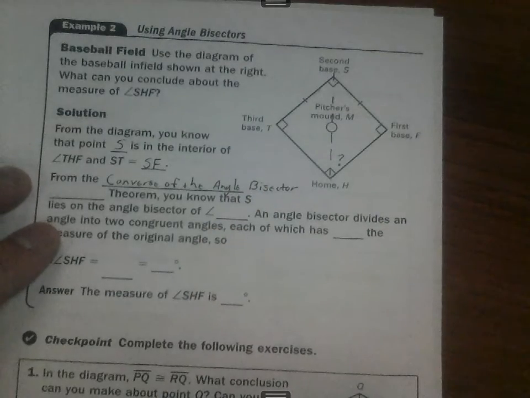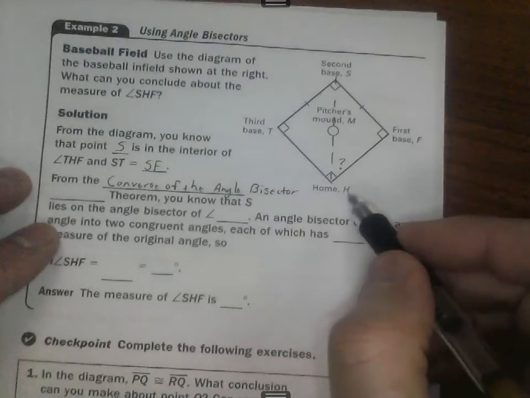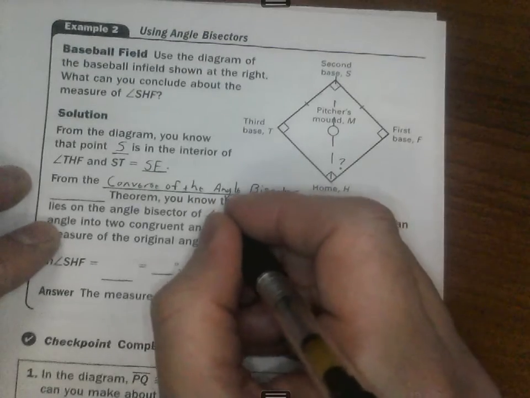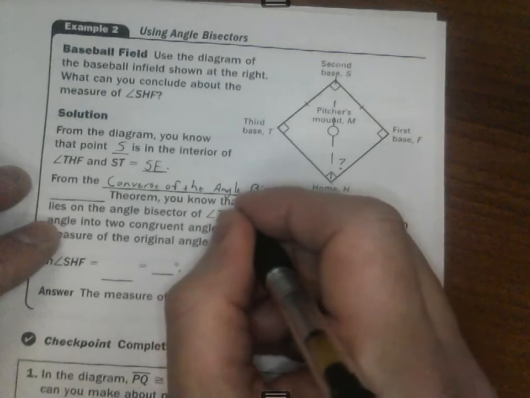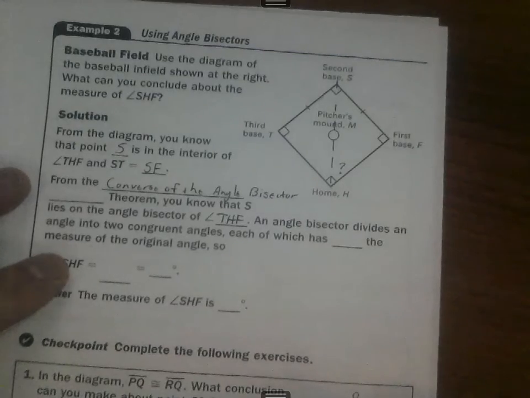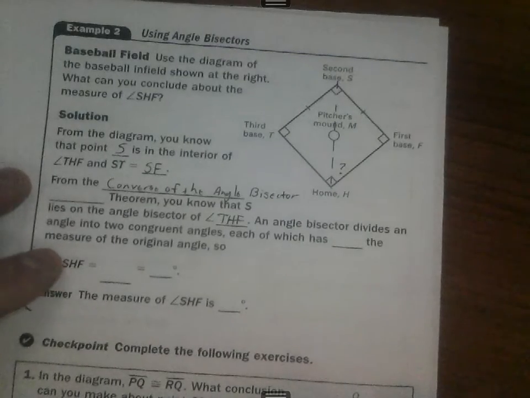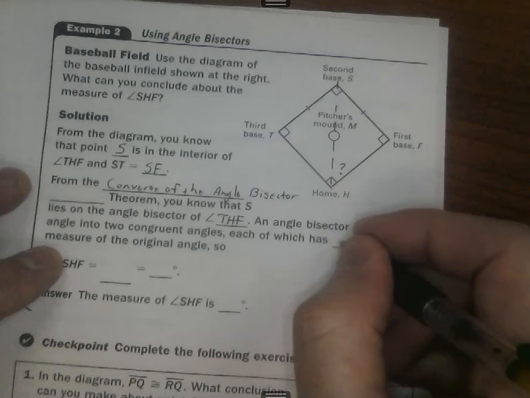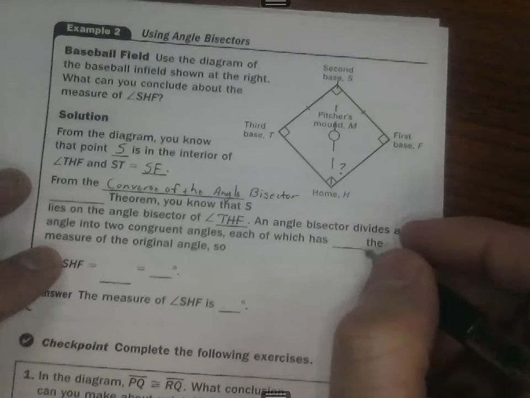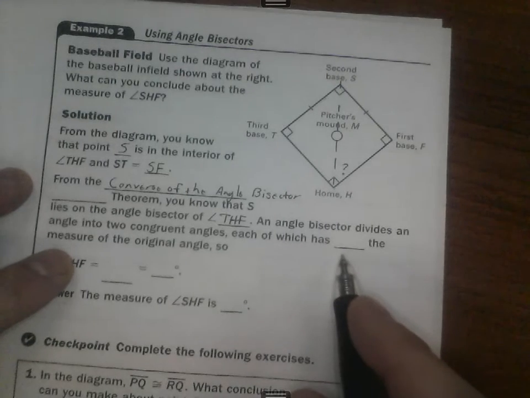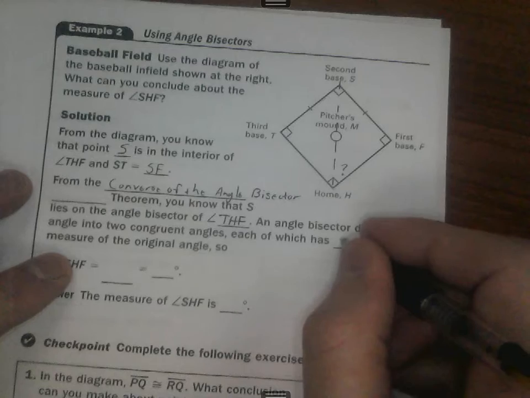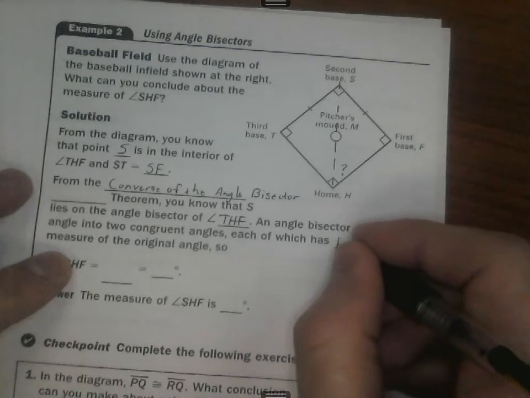You know that S lies on the angle bisector of THF. An angle bisector divides an angle into two congruent angles, each of which has half the measure of the original angle.